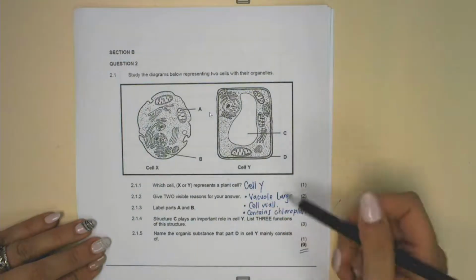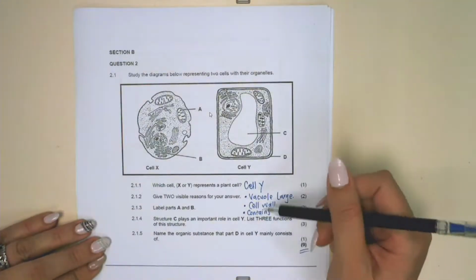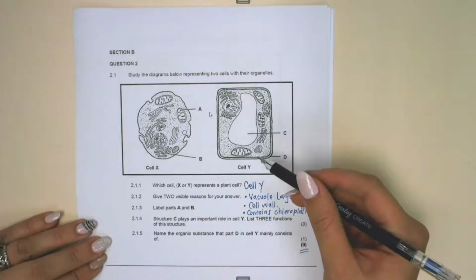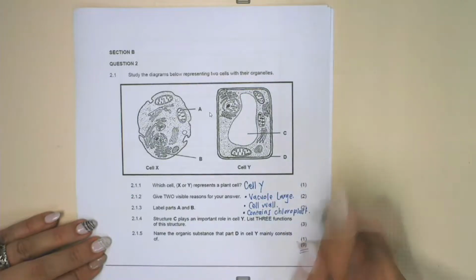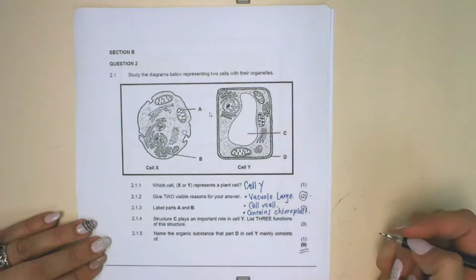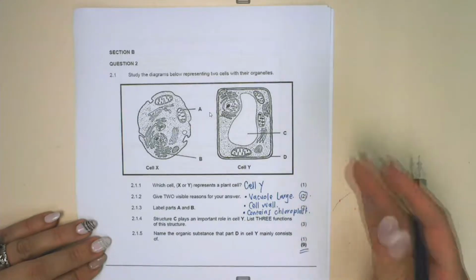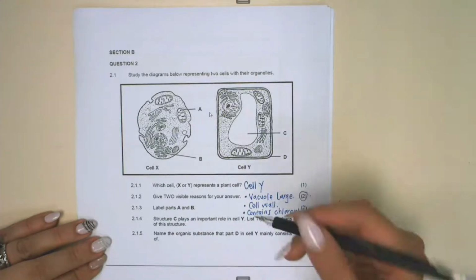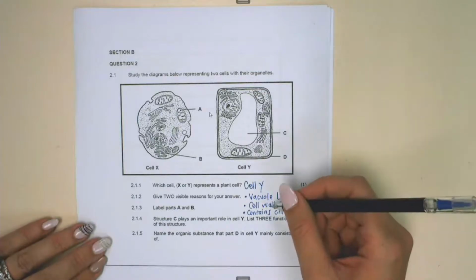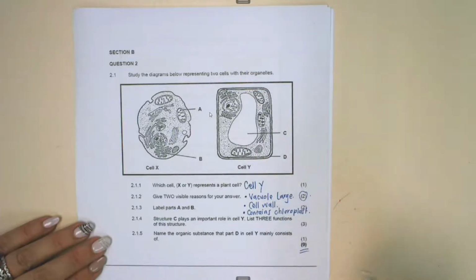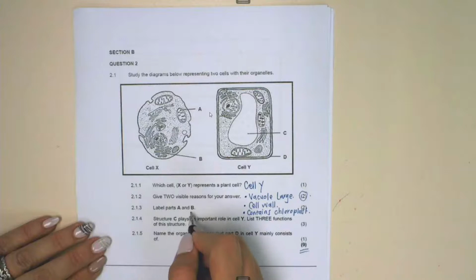It was only necessary to give two, but any of those you could have said and it would have been marked. Usually in a test, they will only mark the first two because that is what they asked for. So even if you write 3 or 4 or 5 things, they are only going to mark 2. Then they asked that we label A and B.